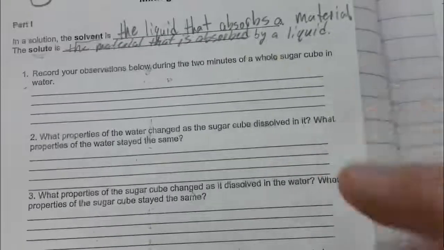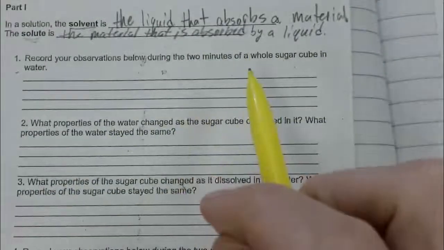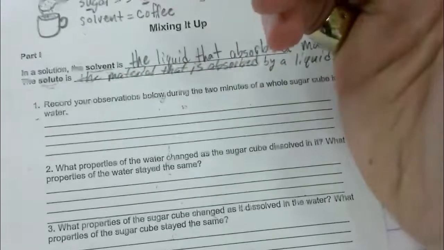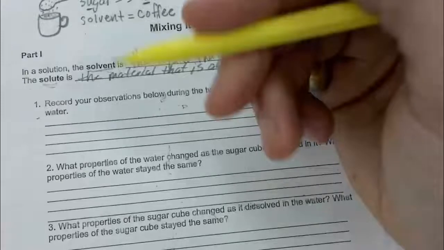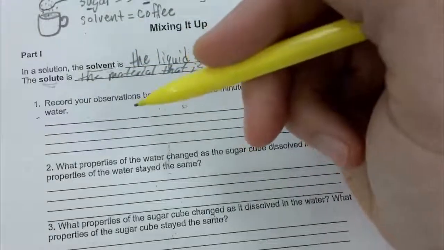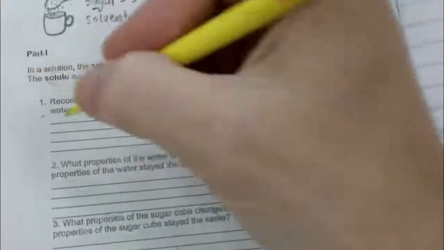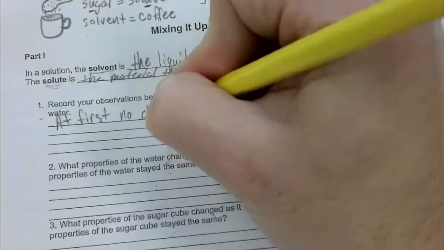So, record your observations below during the 2 minutes of a whole sugar cube in water. So what did we see? Well, at first nothing happened. And in science, that is an observation. If you're supposed to watch what happens and nothing happens, that's an observation. So, at first, no change.